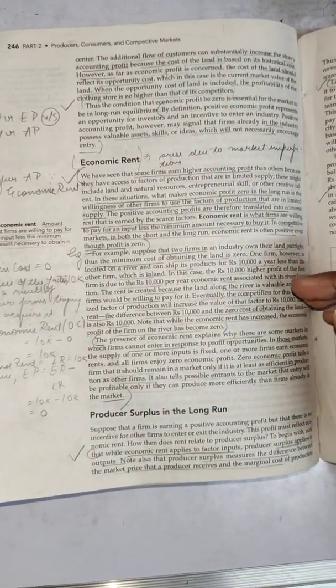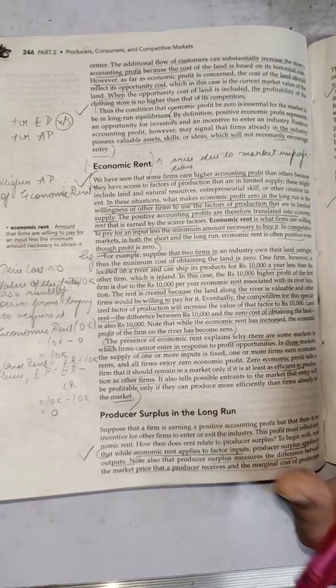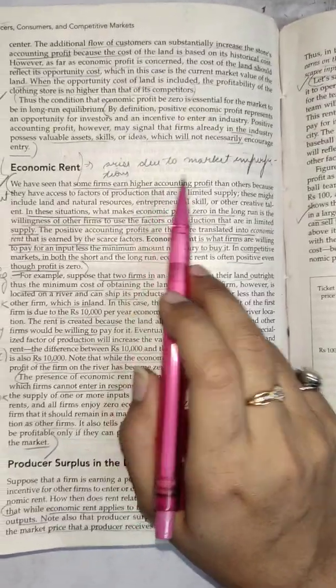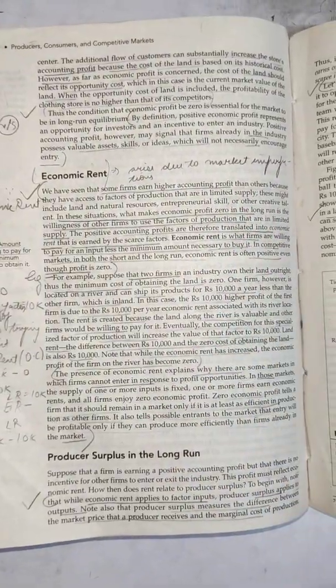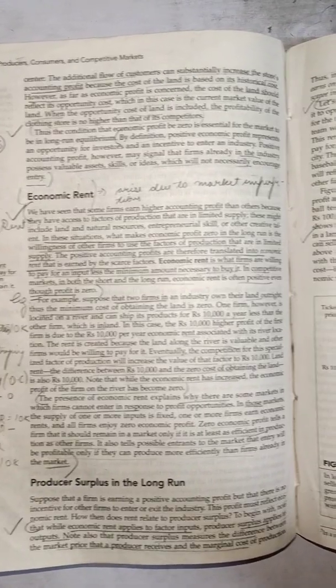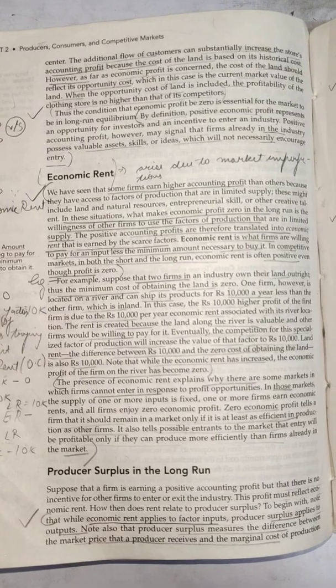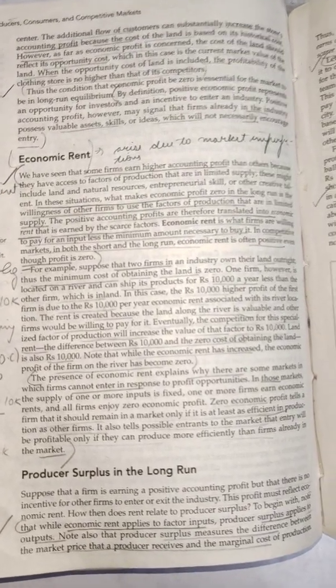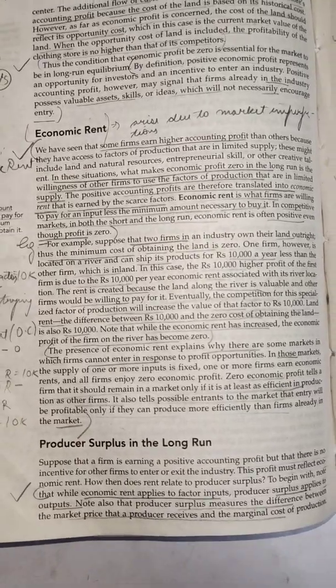We'll take a very good example from this book to understand economic rent, then we'll develop on producer surplus in the long run. So we have seen that some firms earn higher accounting profit than others because they have access to factors of production that are in limited supply. These might include land and natural resources, entrepreneurial skill, or other creative talent. So, as I said, economic rent also arises only on account of some specialized input, an input which is in limited supply.